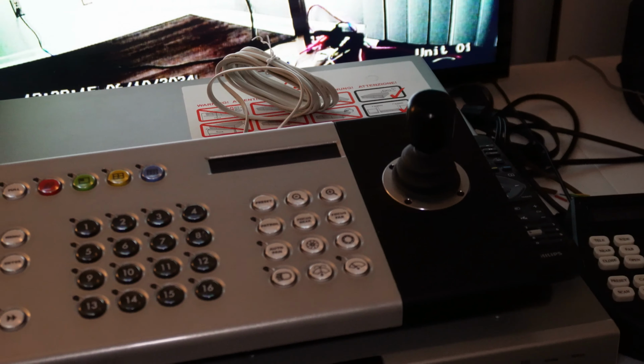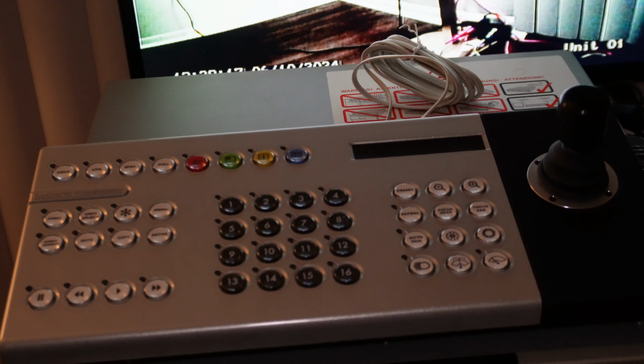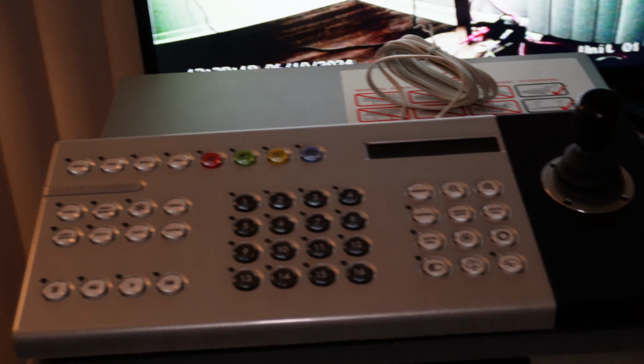Yeah, you see the logo right there. And I don't know if it's just me, but I think it definitely looks a lot cooler than just that. So it's a little disappointing not being able to use that, but I'm just glad I got the PTZ functionality working at all.